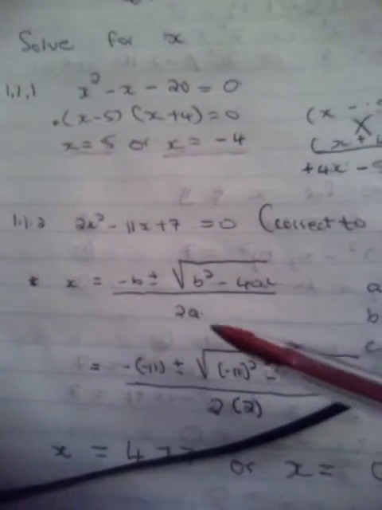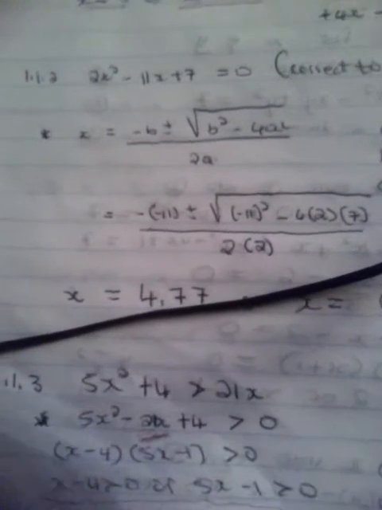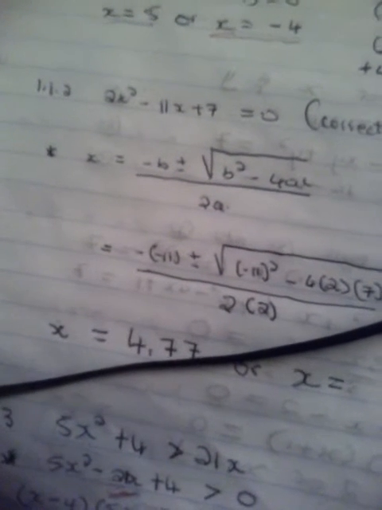Therefore, x is greater than 4 and x is less than one fifth. If you use a graph, this is a quadratic equation, so it must have the U shape of a quadratic, of a parabola.